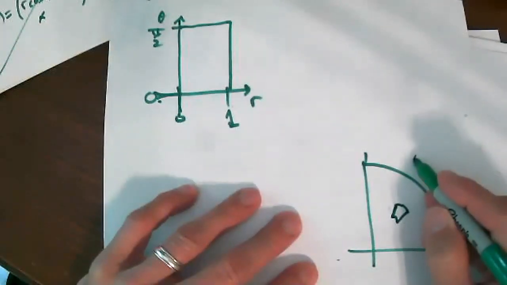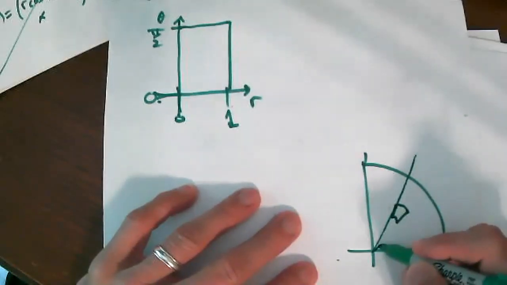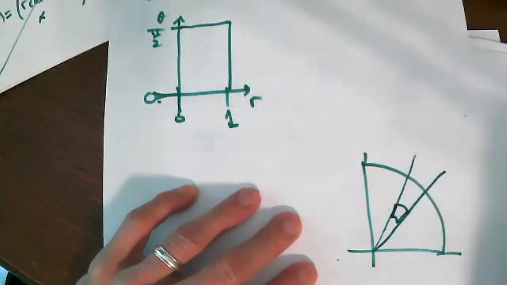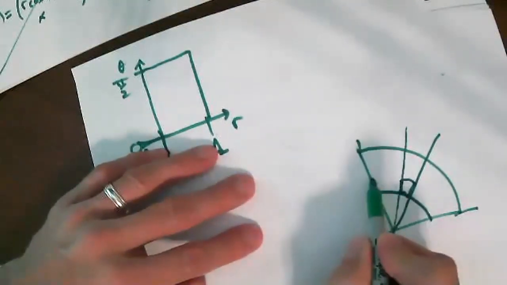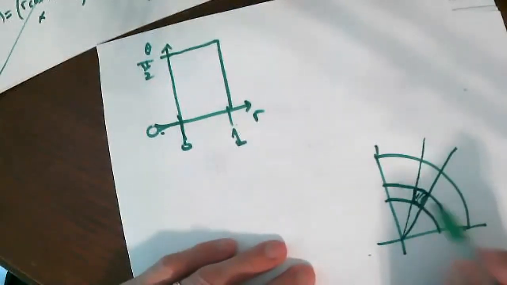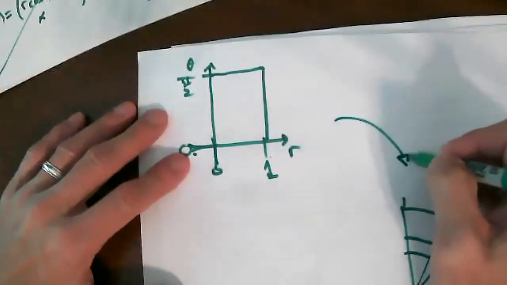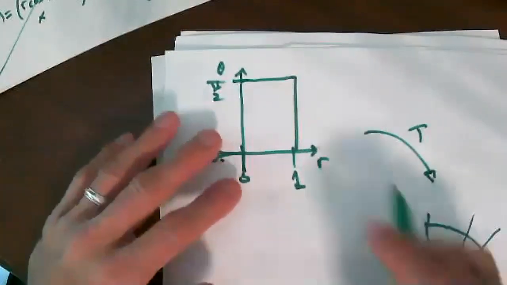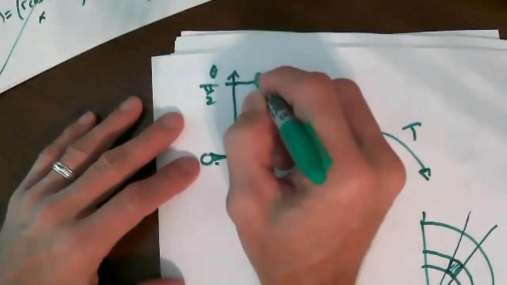Their edges are a pair of rays where theta stays constant, and then a pair of circular arcs on which R stays constant. Such a little region is exactly the image under this transformation T of a rectangle in this space.